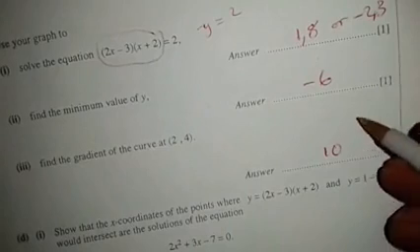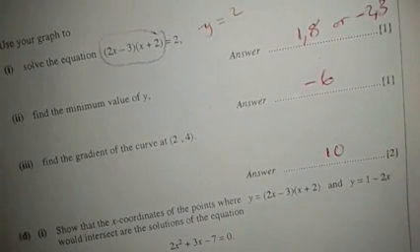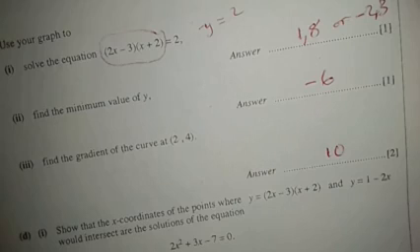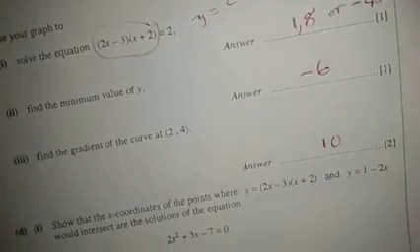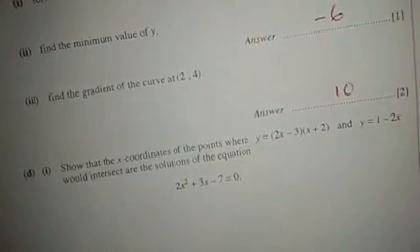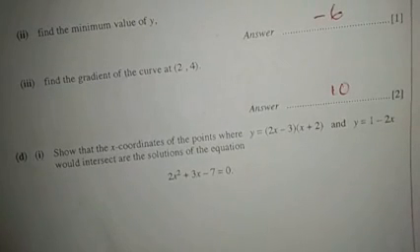But in the marking scheme, there will be an allowance of plus or minus 0,2 or plus or minus 2, which means 11 can be accepted, 9 can be accepted, 12 can be accepted, depending on the points that you have used. Right, so there is a range that is given in the marking scheme. Right, we move on to part D1.